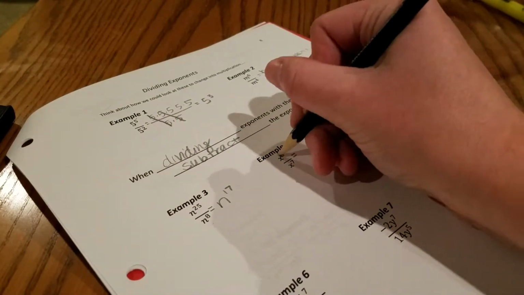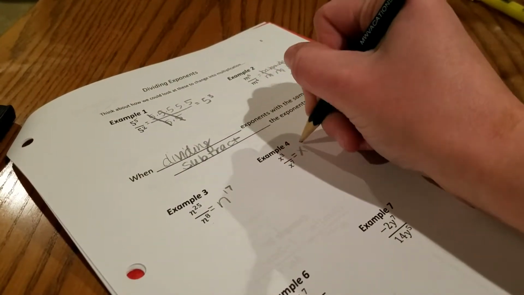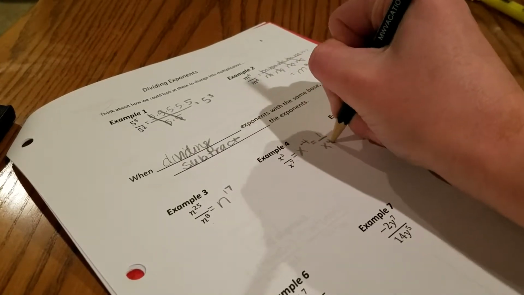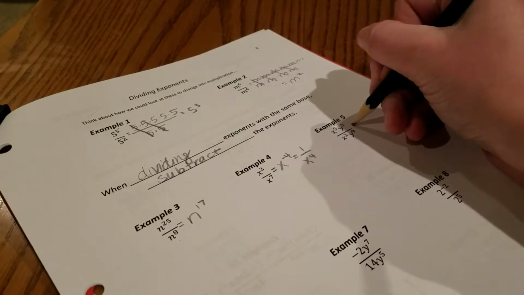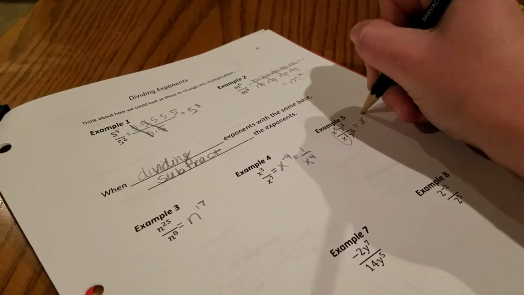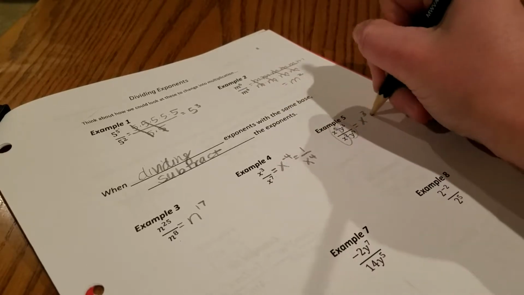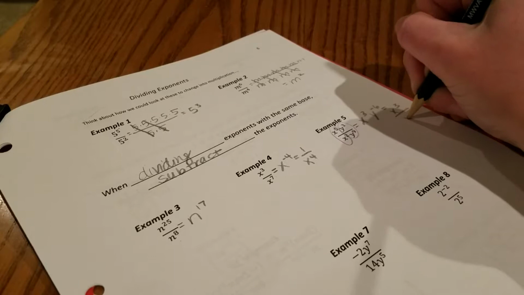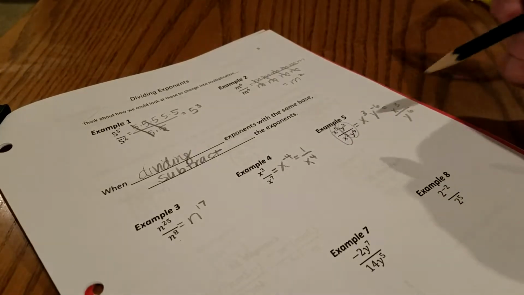In here, 3 minus 7 is going to give you x to the negative 4th, which is 1 over x to the 4th. Over here, look at your x's. You're going to get x to the 3rd. Look at your y's, y to the negative 6, so x to the 3rd over y to the 6th.